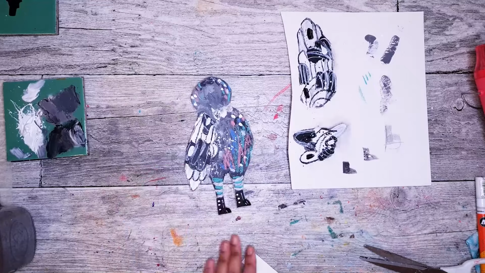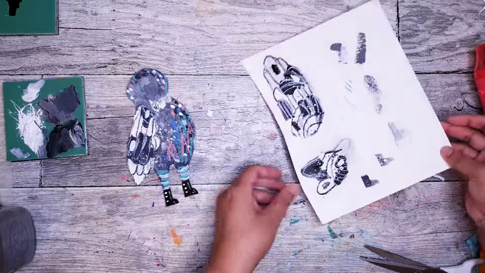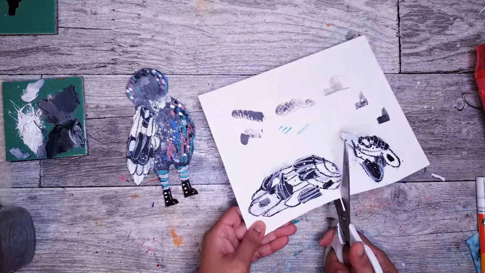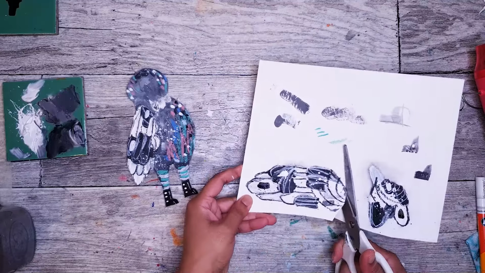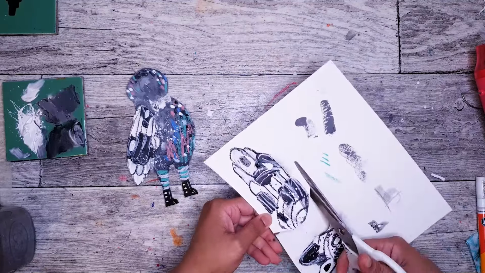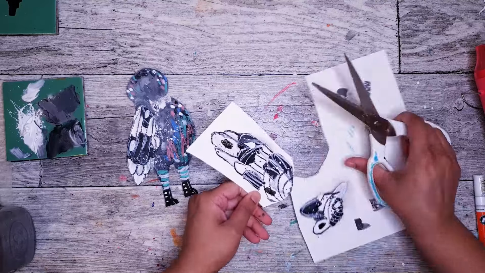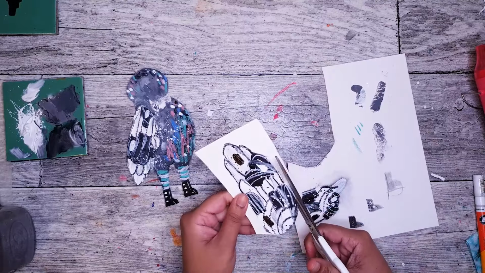I would advise at this stage that you keep the offcuts. You can use them in some other projects, but we definitely will be using some of them to make some eyes and a beak for the pigeon a little bit later.